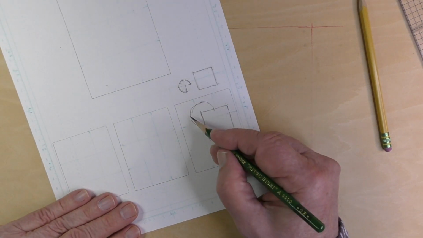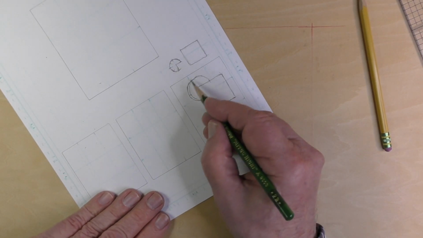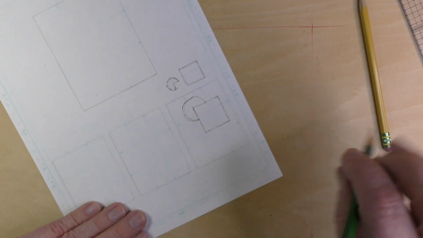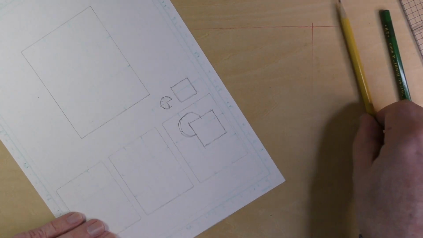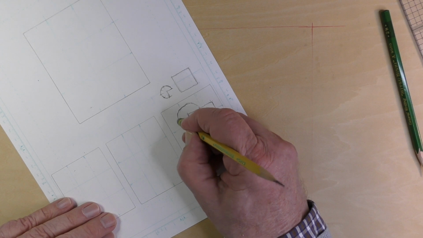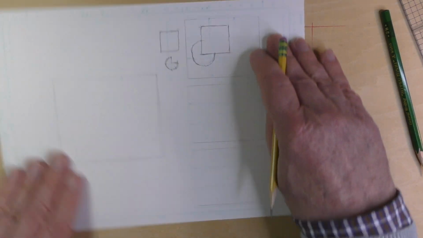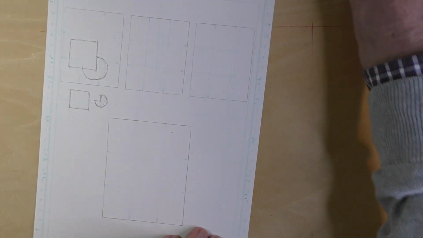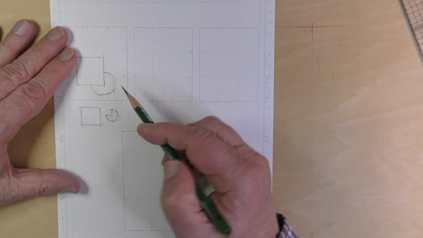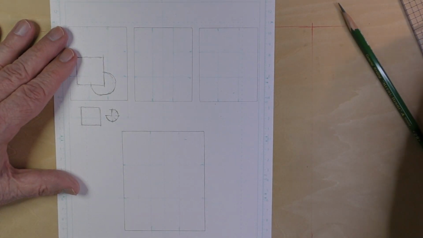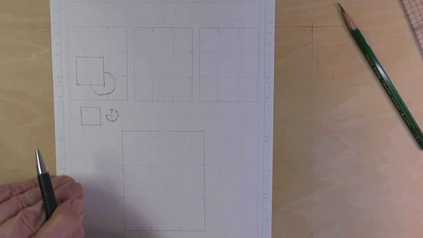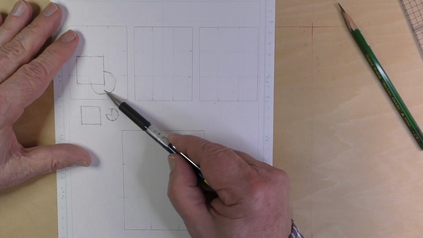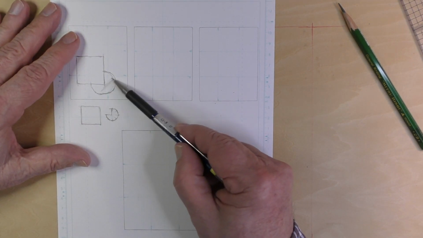And just tidy up our circle a bit. I'm rushing a little bit because I don't want to make the video too long. Okay, so there's a square overlapping a circle, and we can add more to it by just simply putting a bit of tone in behind the square.